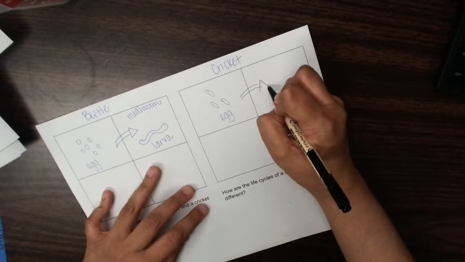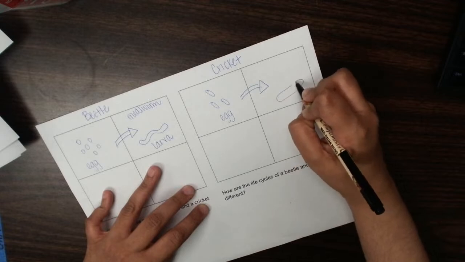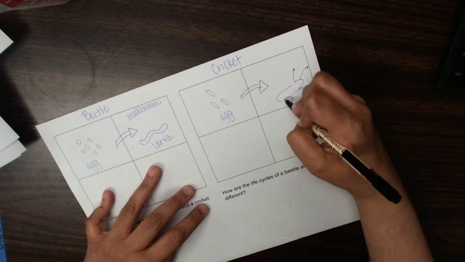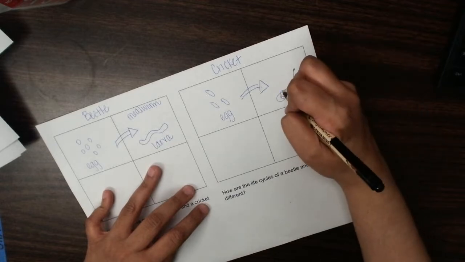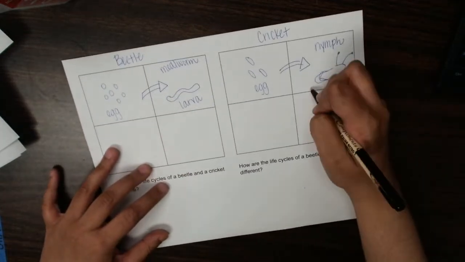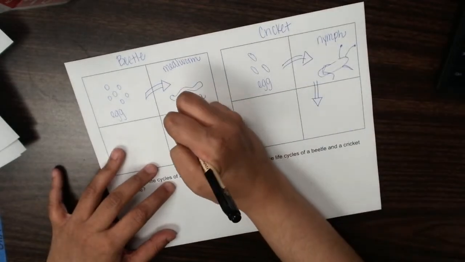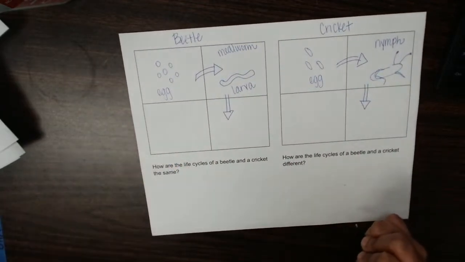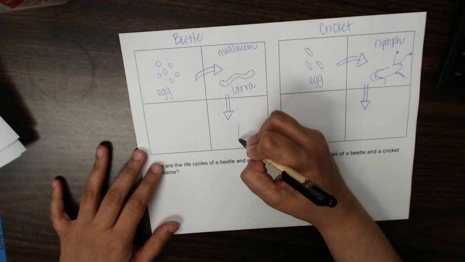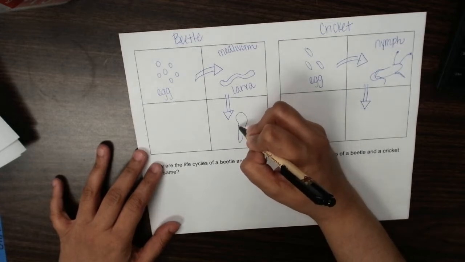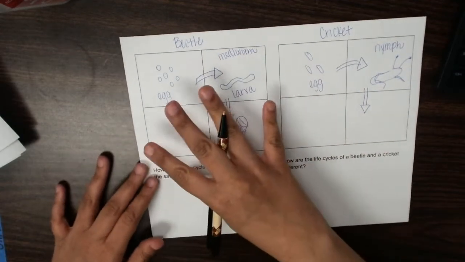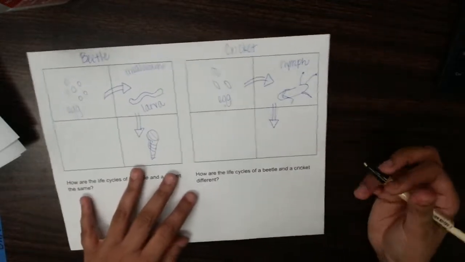So the drawing is going to be kind of annoying. Sorry, you have to draw this. Okay. So it's called a nymph. Now, after larva, for a beetle, you have something called a pupa. So it's basically the mealworm going into this stage of a complete metamorphosis, like completely changing in what it is.